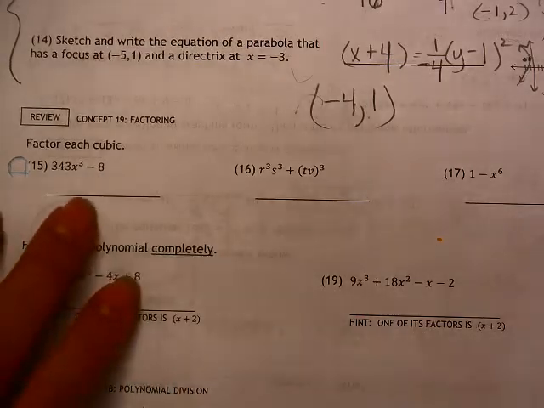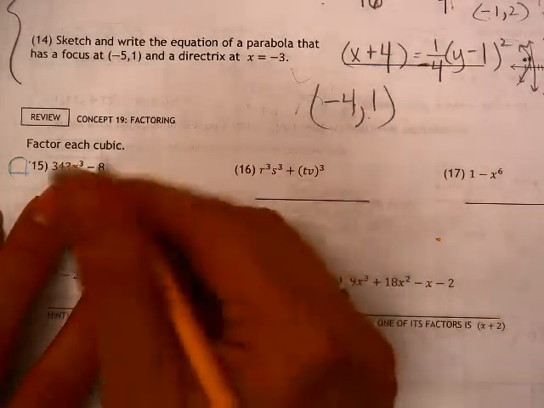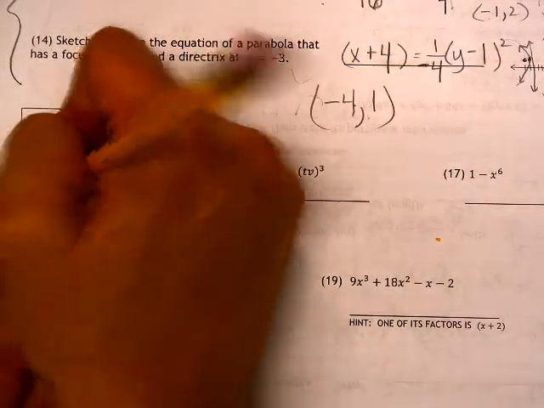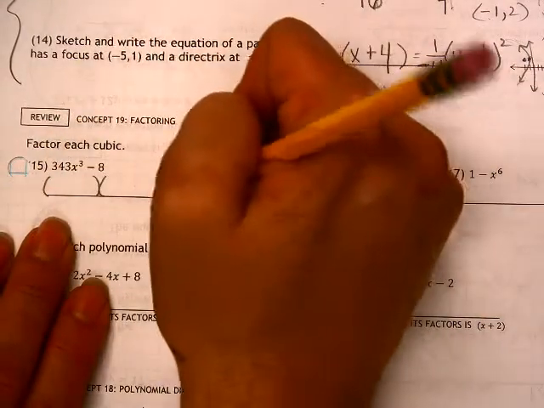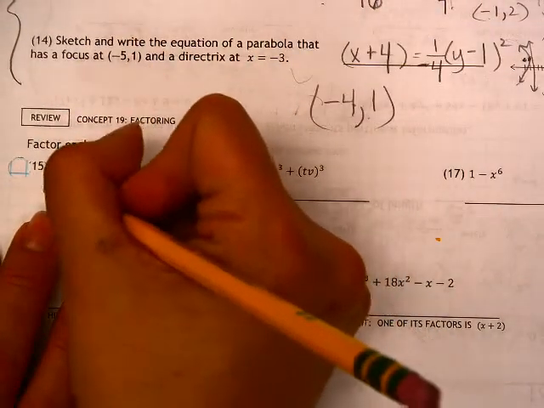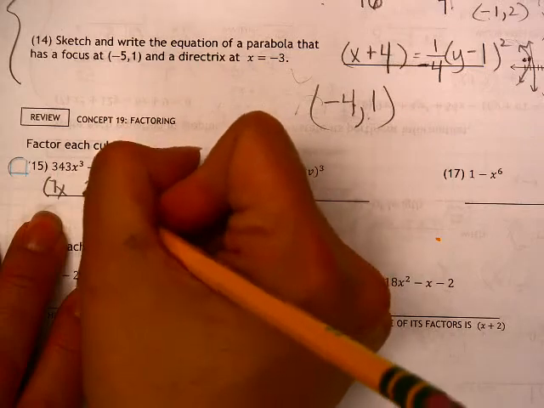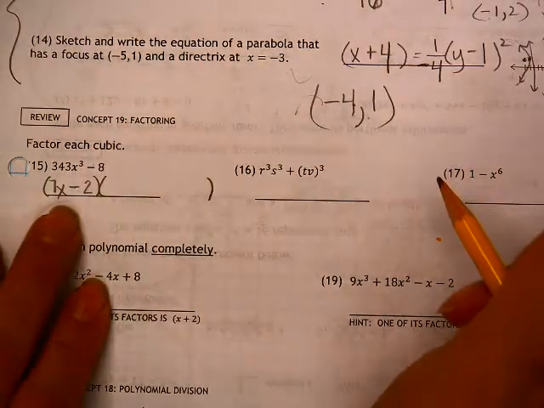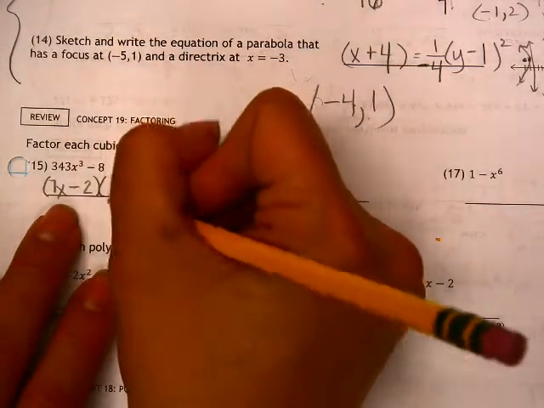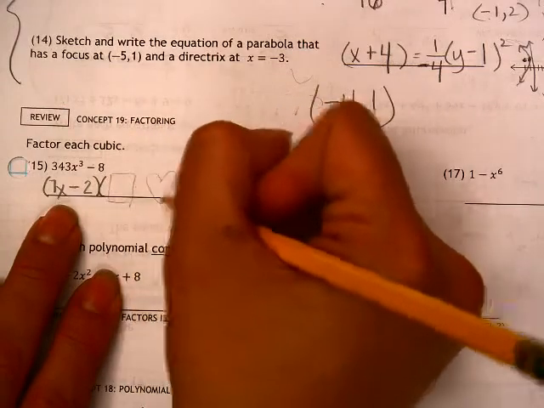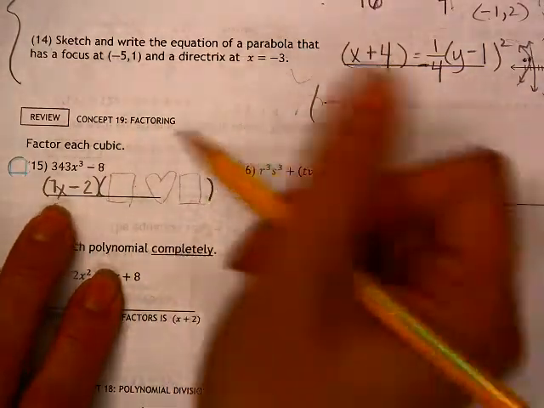Alright, we've got some factoring here. So for factoring these cubics, it's a small dude and a big dude. Cube root of this, cube root of this, sign of that. And as I told my kids, I have them help themselves remember the little rule here.